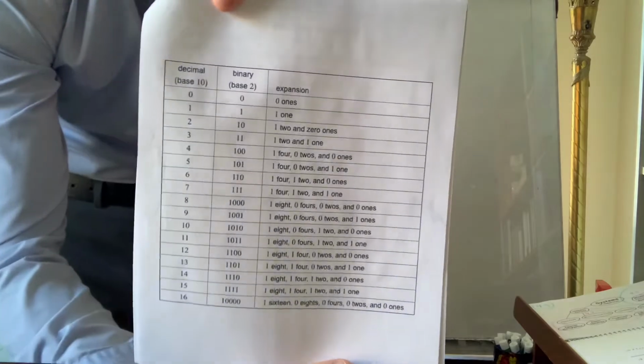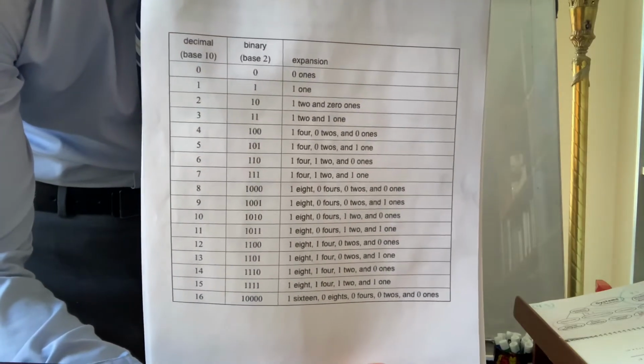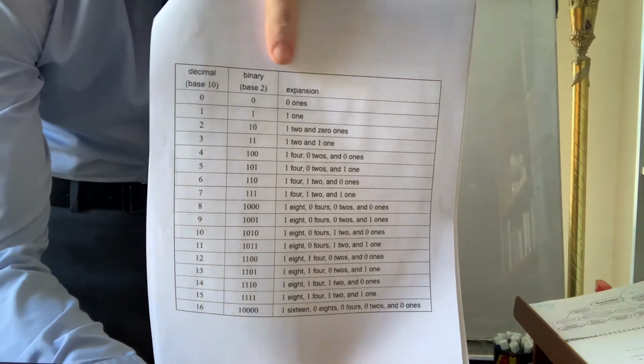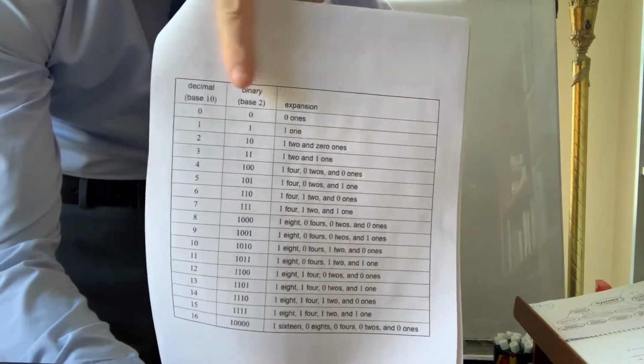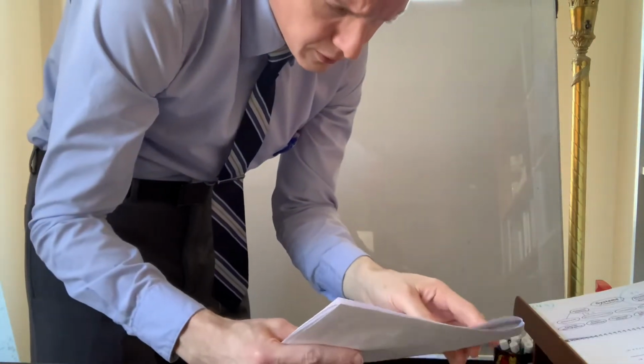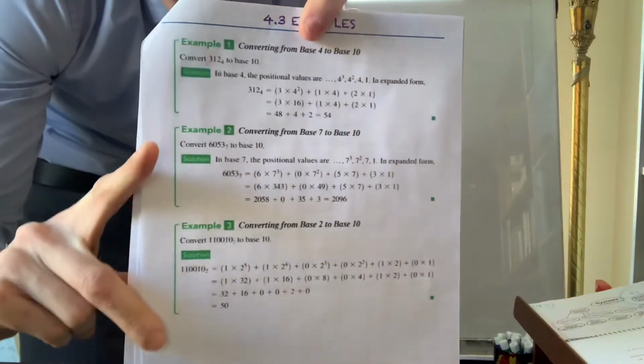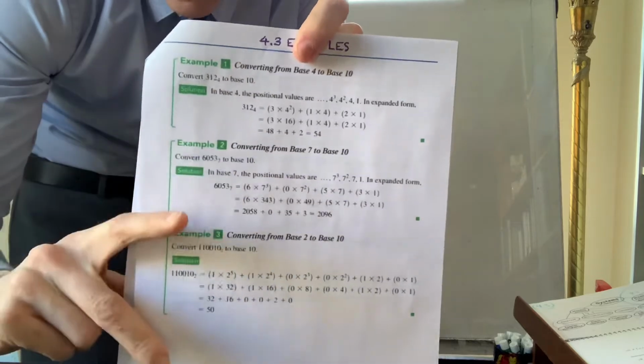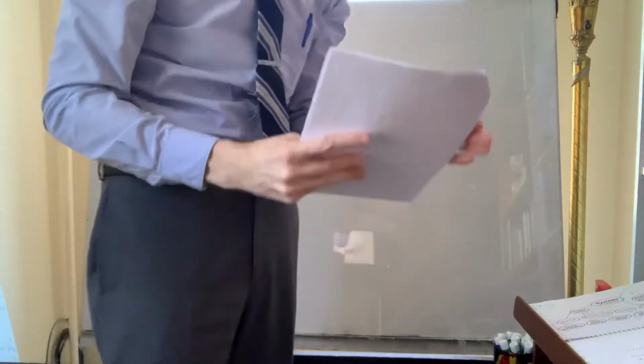Here is something I swiped from another resource. When we get to binary, you might find this especially helpful earlier on, for the sake of reference comparisons, so you know that you're headed in the right direction. And then there are the actual examples. We'll go through these together. I think that's it.